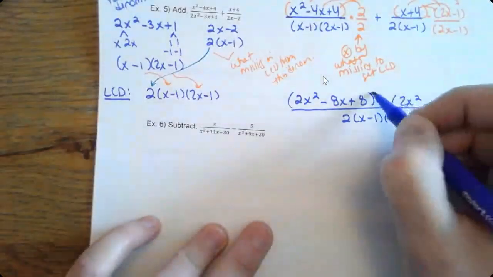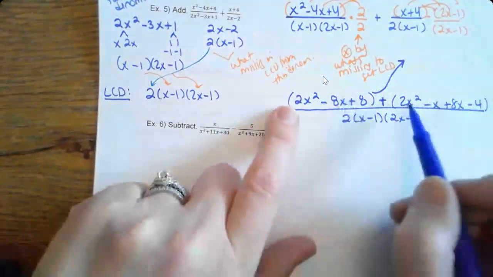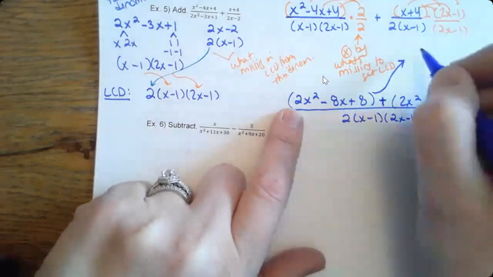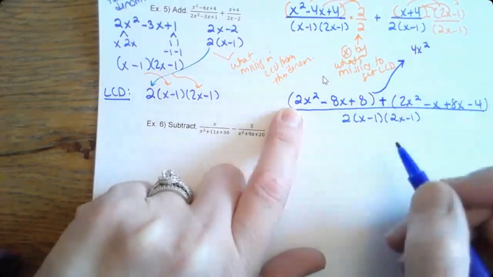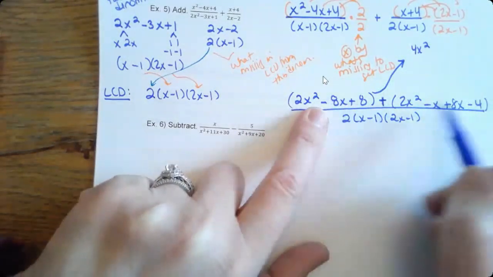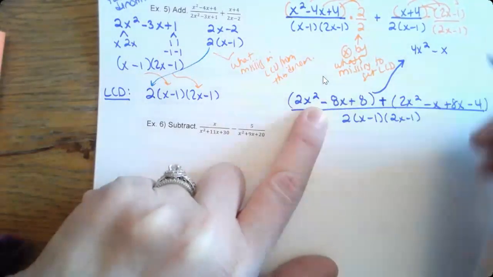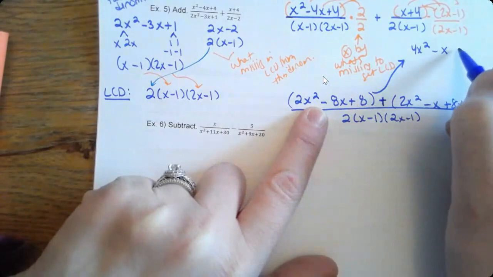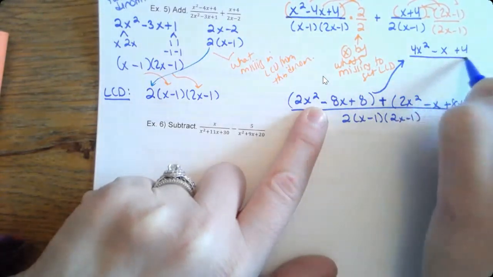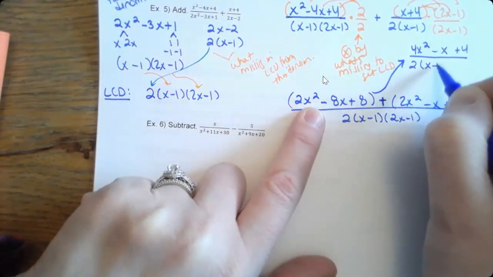And I know it's going to look a little backward. I'm just going to put my answer up here. So let's see. I have 2x squared and 2x squared, so I have 4x squared. I have a negative 8x, a positive 8x, and a negative x. So that's going to be negative x. And then I have an 8 and a minus 4, so I have plus 4. And then my denominator is going to stay.